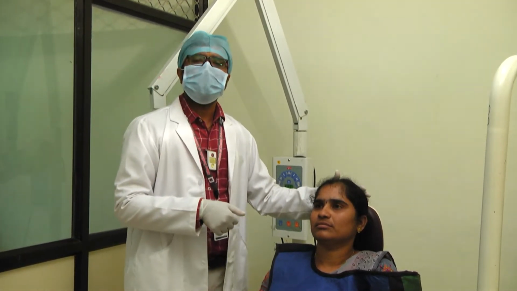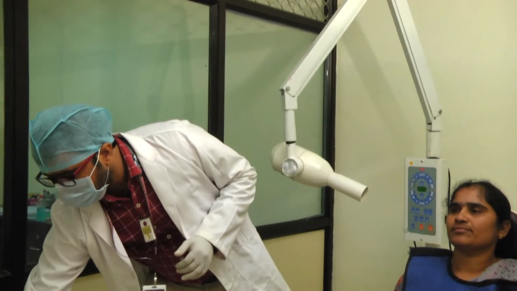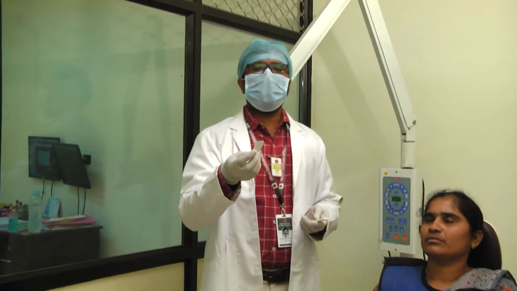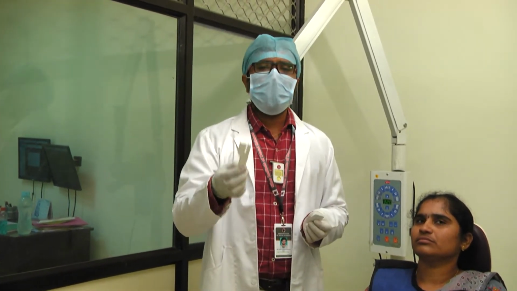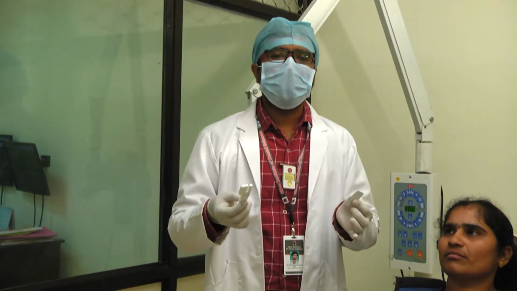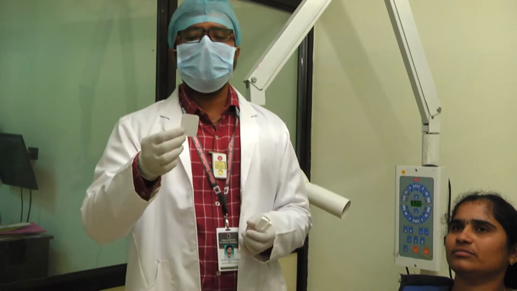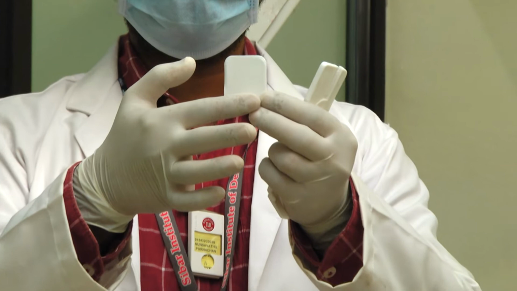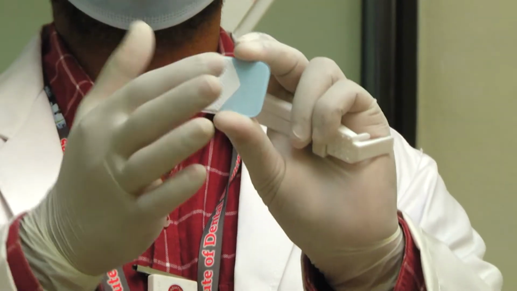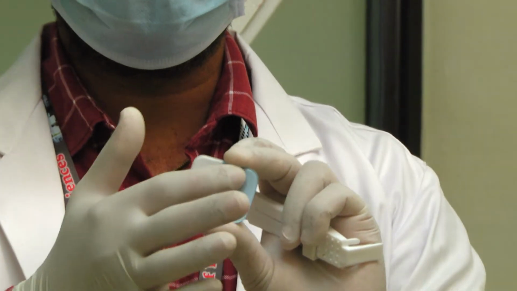The next fundamental step is the placement of the film. This is an intraoral periapical radiograph film, and this is the film holding device called a snap-a-ray, used for the bisecting angle technique. Here one more rule to be followed: when you are keeping the intraoral film in the oral cavity, it has a non-color coded side, that is the white surface, and a color coded side. This color doesn't have any significance; it is a manufacturer's deciding factor.